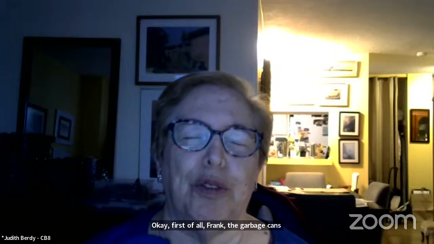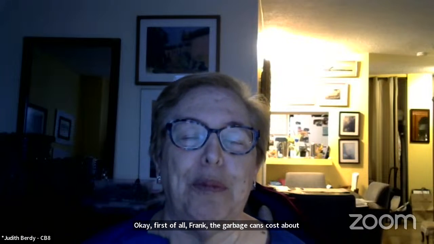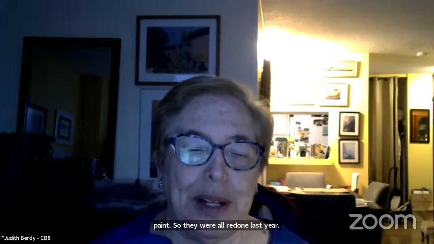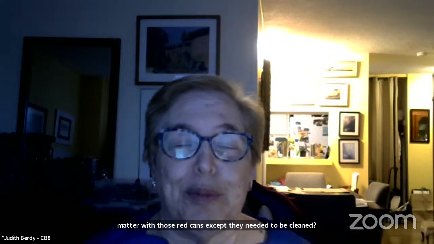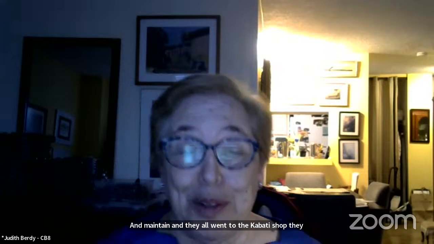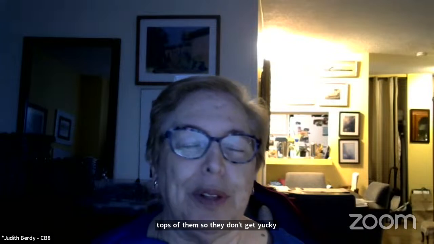Okay, first of all, Frank, the garbage cans cost about $1,200 each. There were 30 of them. They have all been repainted at a car shop, auto paint. So they were all redone last year to save a lot of money because there was nothing the matter with those red cans except they needed to be cleaned and maintained. And they all went to the body shop. They look great, especially since RIAC is now cleaning the tops of them so they don't get yucky. And we desperately need more trash cans.